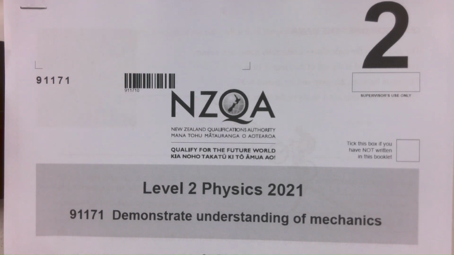Hello everyone, this is going to be a little walkthrough of the 2021 Level 2 Mechanics paper for NCEA Level 2 Physics. I'll try and highlight the Achieved, Merit, Excellence points, but we'll just get straight into it. Make sure you've got your resource sheet, your equation sheet to hand, and a calculator and a pencil would all be useful as well. So, just make a start.